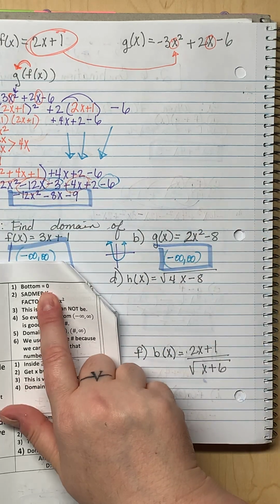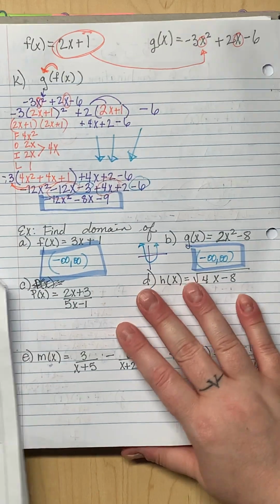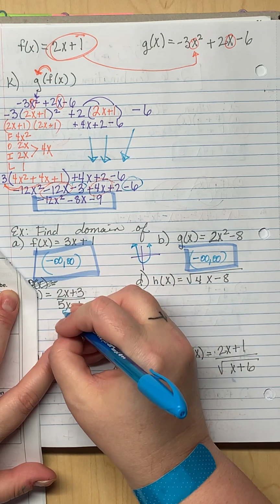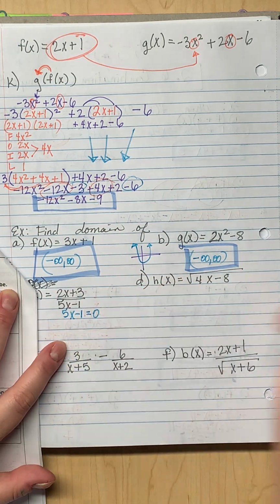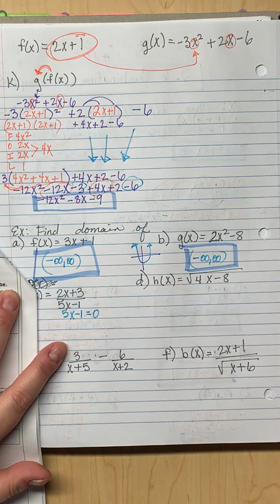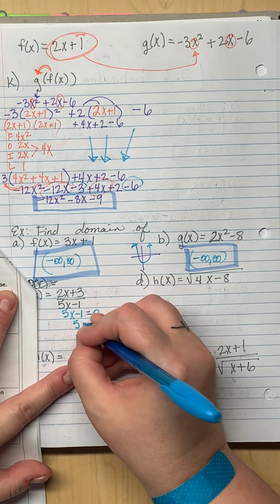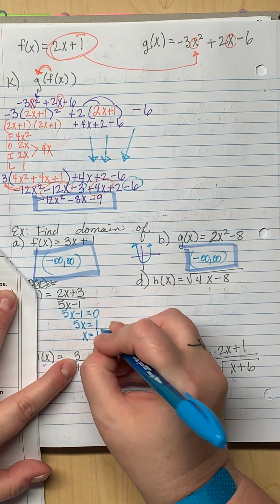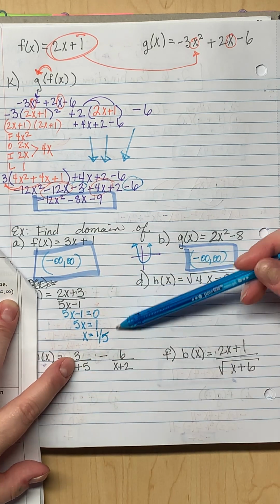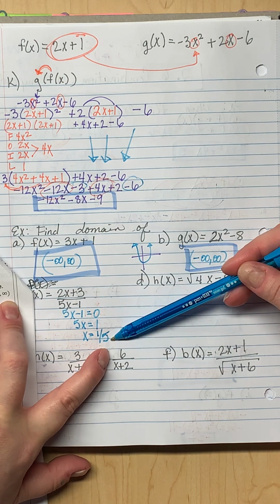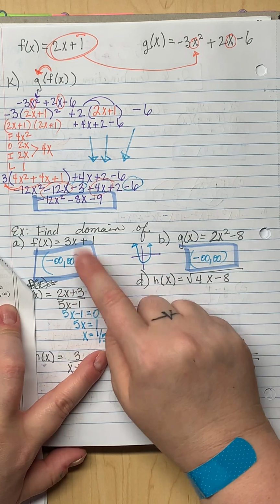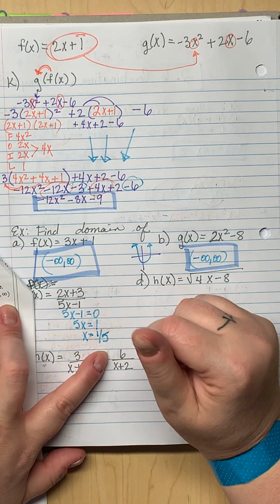So instead, we're going to take the bottom and equal it to 0. Well, let's do that. We're going to take the bottom, which is 5x minus 1, and equal it to 0. Then it says we're going to SAD map if we just have a good old x. And we do. So let's SAD map. You add the 1, and you get 5x equals 1. You divide by 5, and you get x equals 1/5. Okay, well, this is what x cannot be. So everything else from negative infinity to positive infinity is good to go, except for the number 1/5.